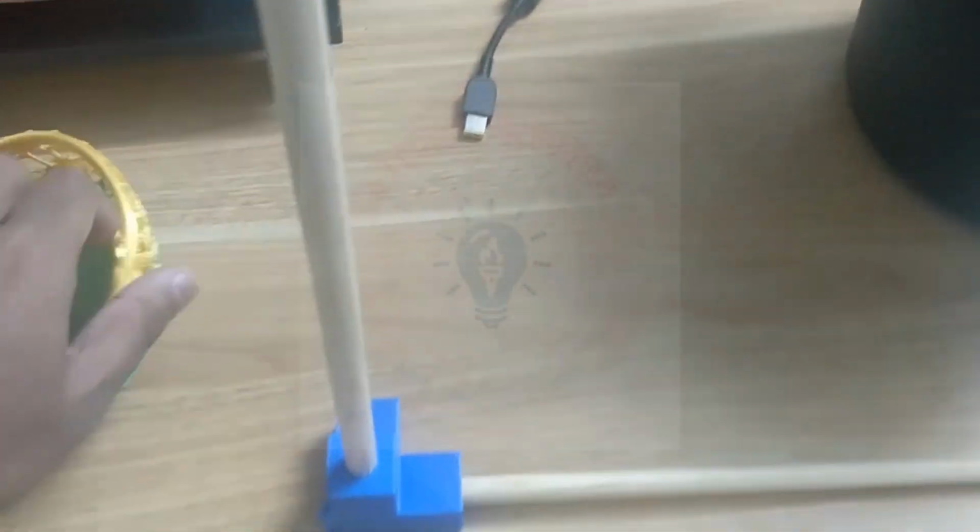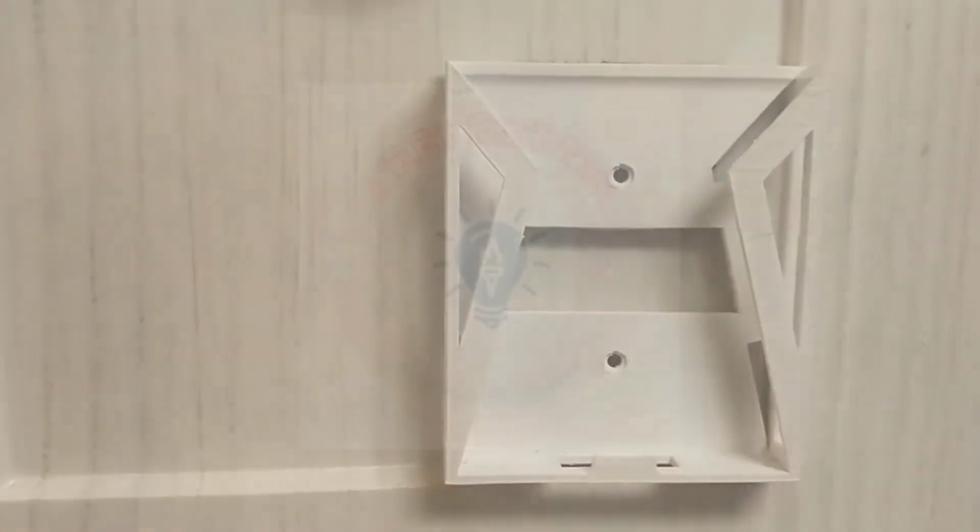That's the bracket you saw earlier in the video, designed in Fusion 360. The same thing and some more. Thank you, and keep watching for next videos. Thank you.